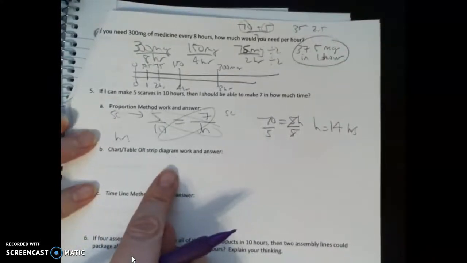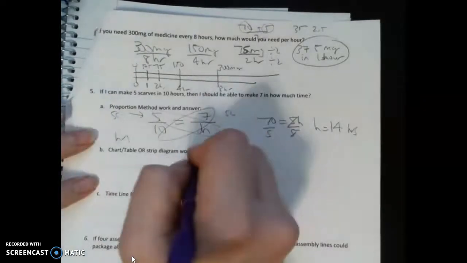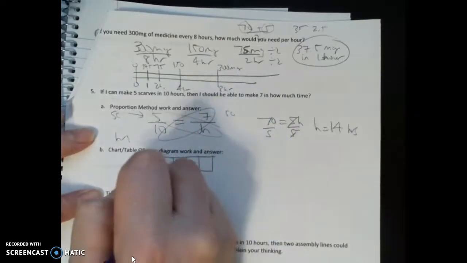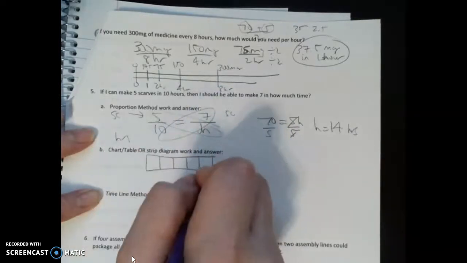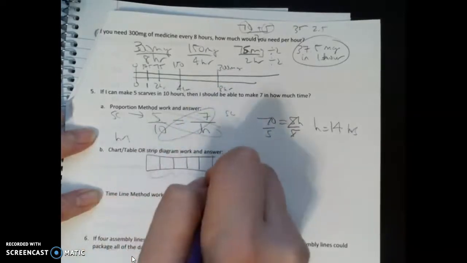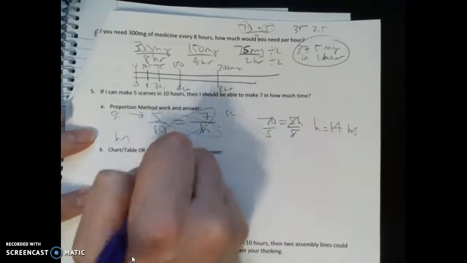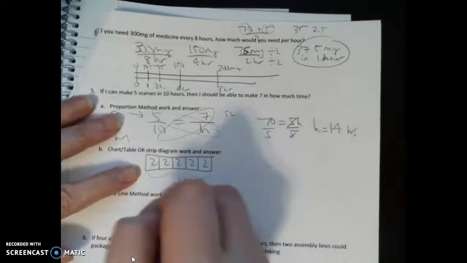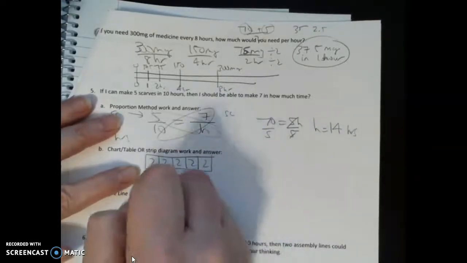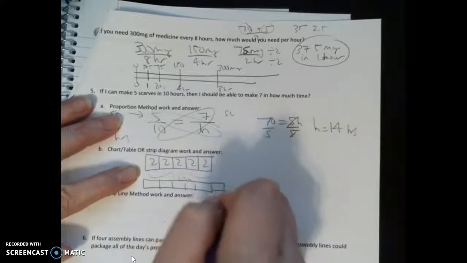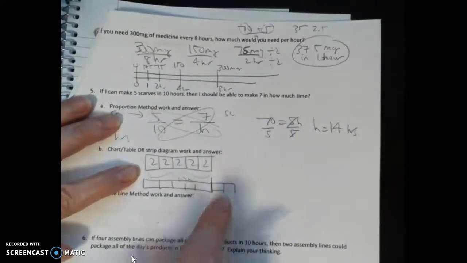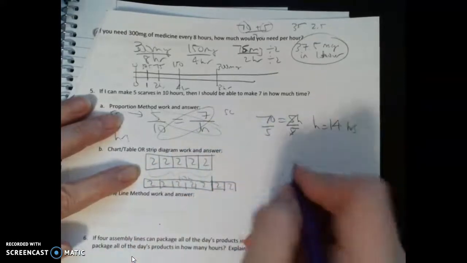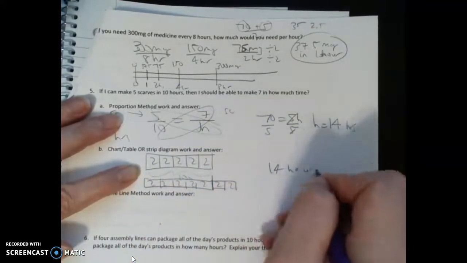Strip diagram. Let's see. Let me go ahead and make 5 strips. So this is 5 scarves, and I can make that in 10 hours. So every strip is worth 2 hours. If I want to make 7, I would know that I have my 10 and then 2 more. So that 14 makes sense because to make this many takes 10 and I'm tacking on 2 more. So 14 hours is sounding better and better.